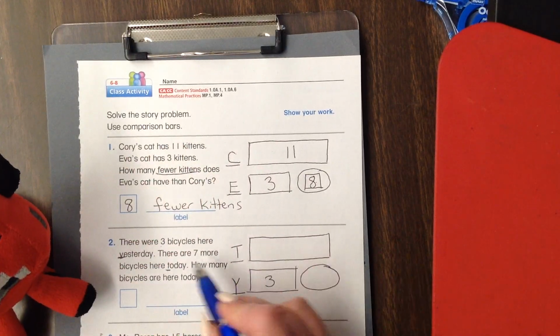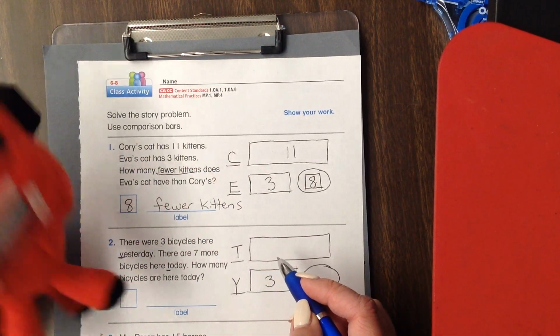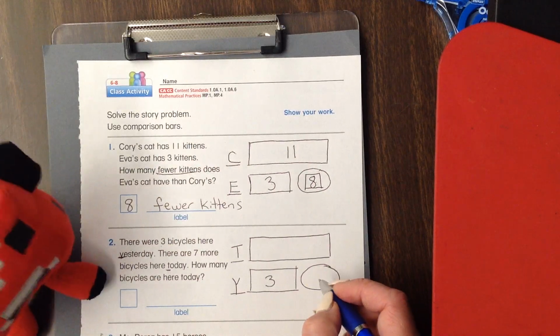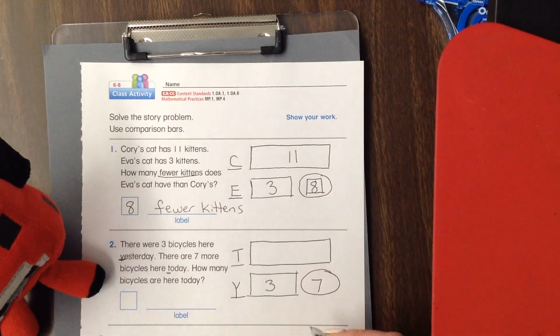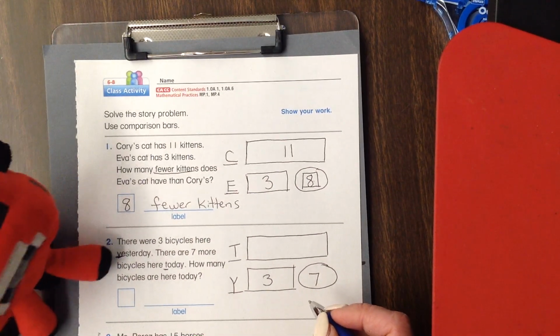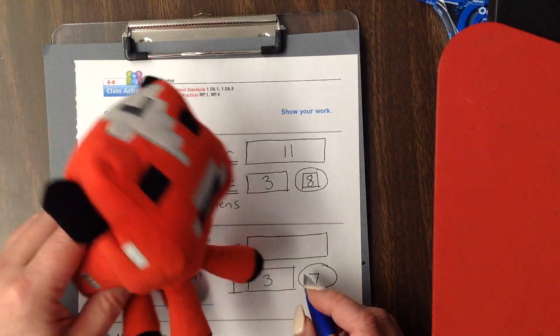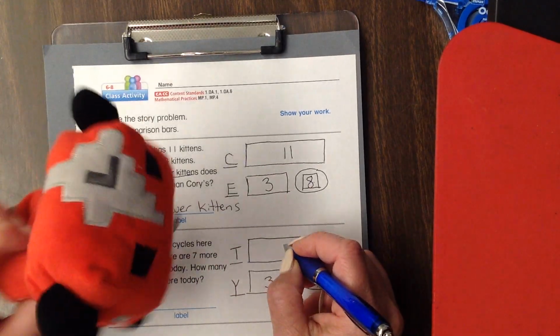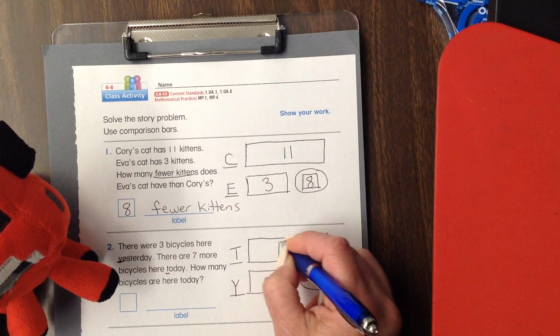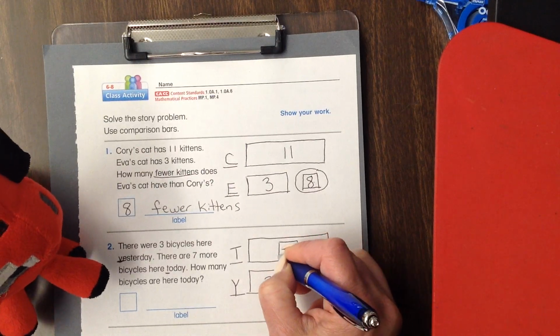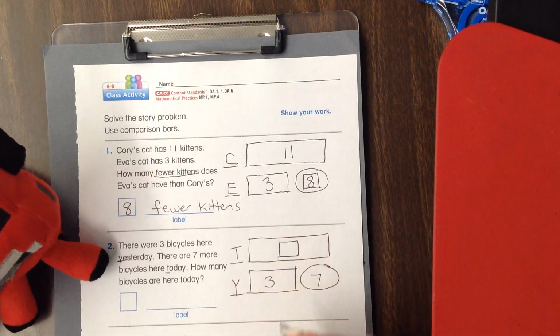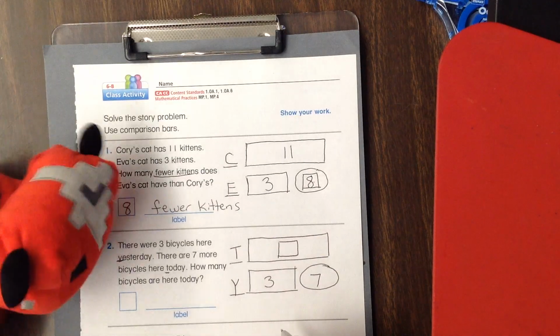Yes, you're right. There's 7 more. And what do we call that? You're right. That's your compare number. So we're going to put 7 over here. 7 more. So what are we asking about? Yeah, we're going to figure out how many there are there today so that you can figure out how many bicycles you're going to be chasing, huh?